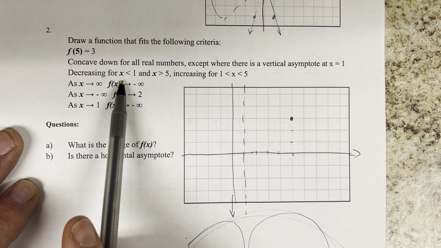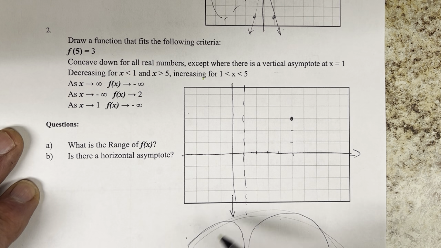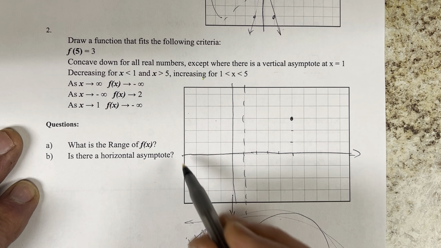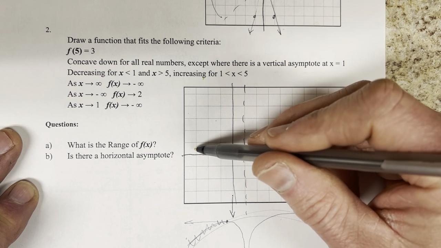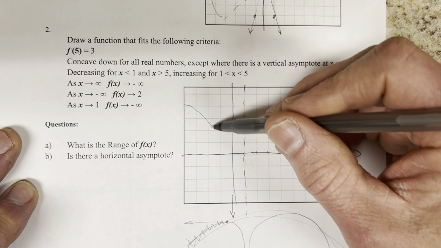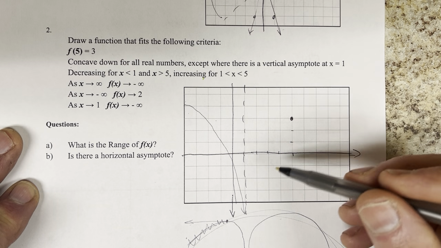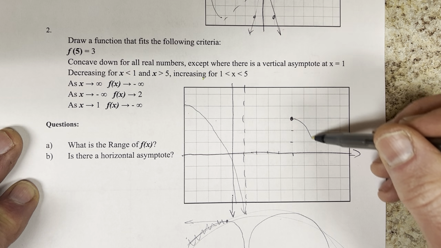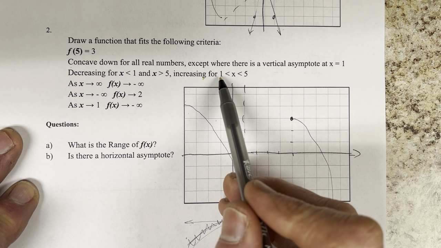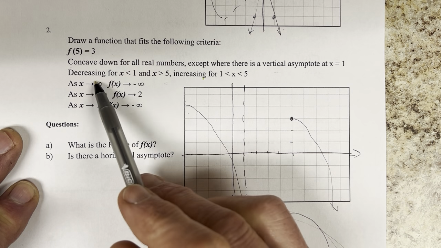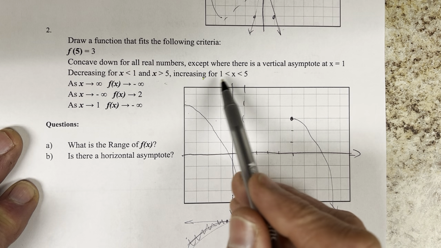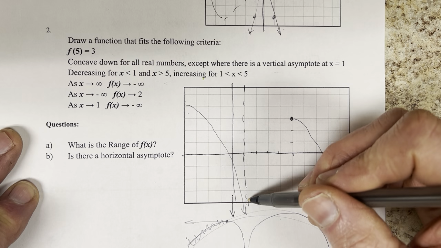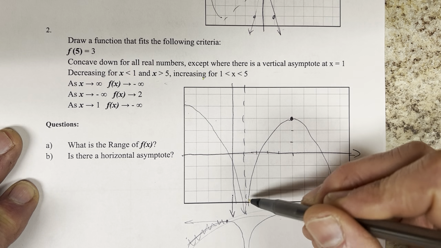And then it's decreasing for x is less than 1. Oh, so it's never increasing. So you can't have something like this. But once you start decreasing, I can stretch that sort of that way. So it looks like it's going to be maybe starting up high and just coming down like that. We don't know. It looks like from this point, it's going to be going down like this. So it's decreasing when x is bigger than 5, and it's increasing between 1 and 5. So it's going to be increasing up to 5 and then decreasing.